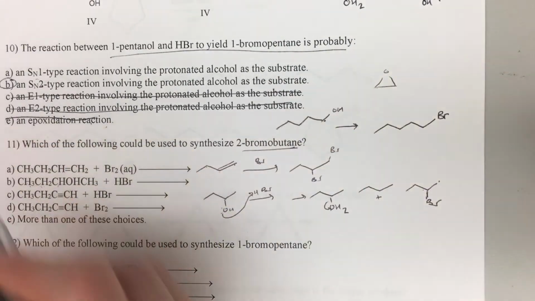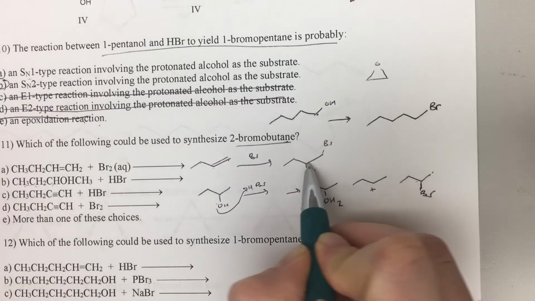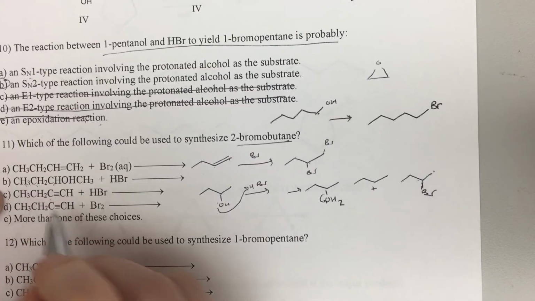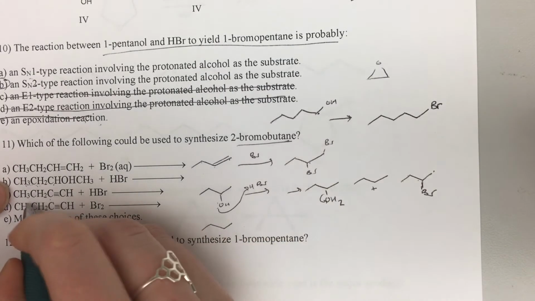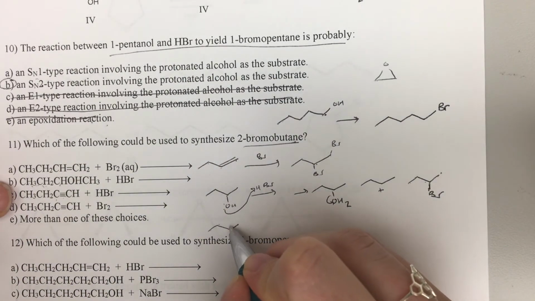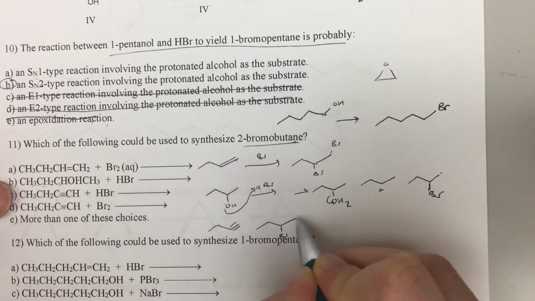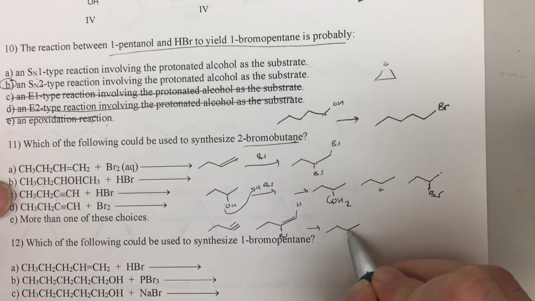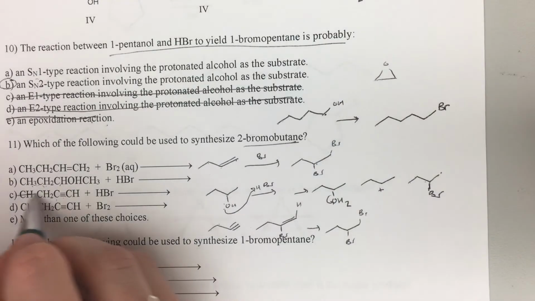I should have probably drawn out bromobutane to begin with, but that's it right there. This is 1,2-dibromobutane. And then here, this alkene, or alkyne, if this was instead of a triple bond, a double bond, this would work. But because it's a triple bond, I really shouldn't have drawn the bend there. You'd end up with a bromine adding on both sides, so the initial addition would look like that, and then it would do another addition of a bromine. So that would not work.